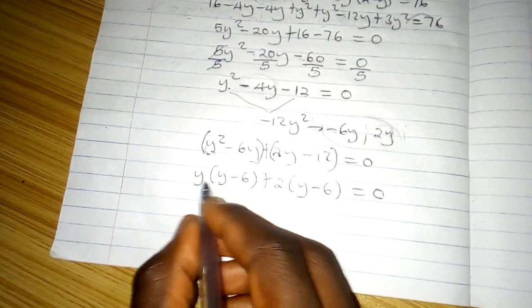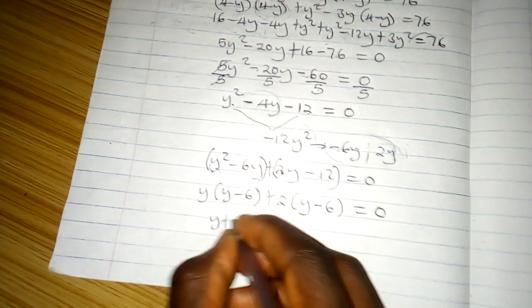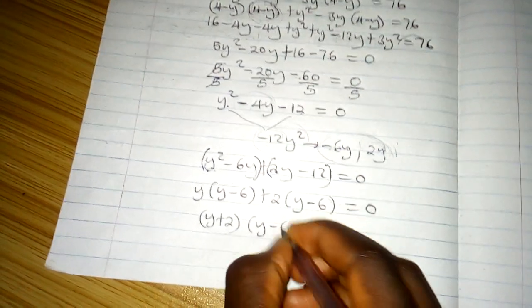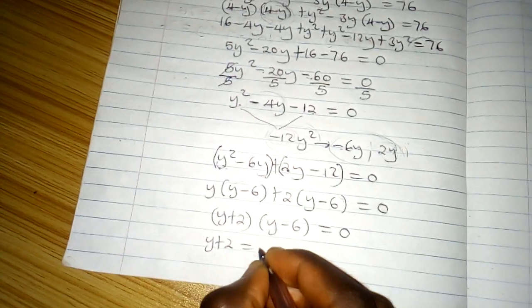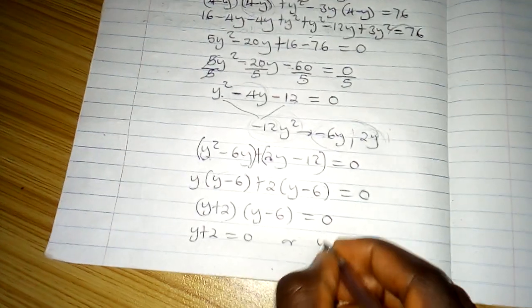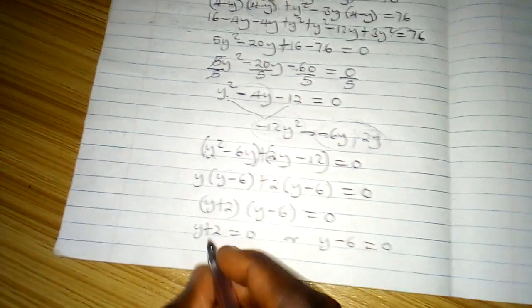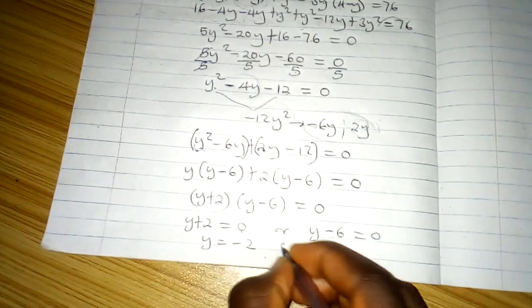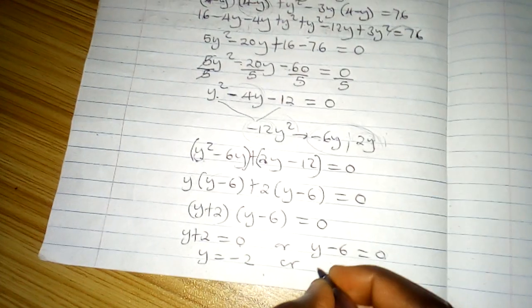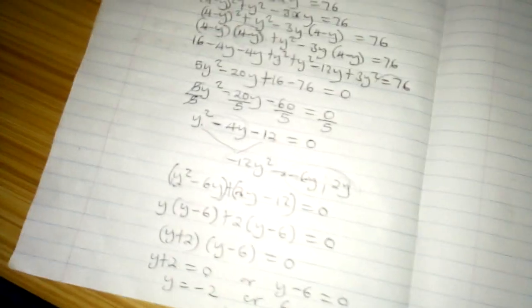The factors are the same, so we take y plus 2 and y minus 6 equals 0. So y plus 2 equals 0, or y minus 6 equals 0. So y is equal to negative 2, or 6. These are the values of y.